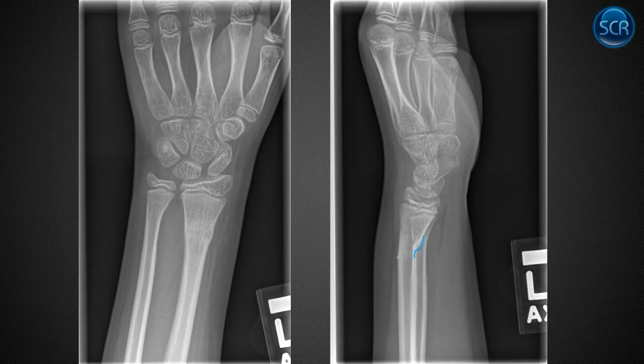You can have buckling back here and bent cortex. You can see some abnormal density kind of traversing where that buckle is. And this is very common. I get cases sent to me all the time from docs who are worried about a fracture in kids. And this is what happens. I personally had one of these when I was a kid.